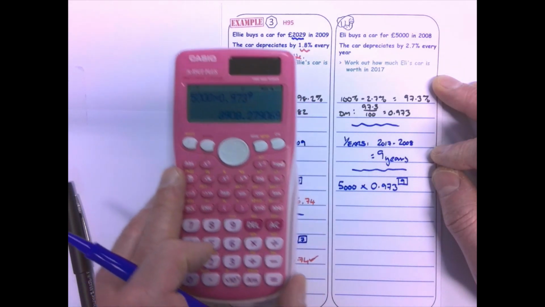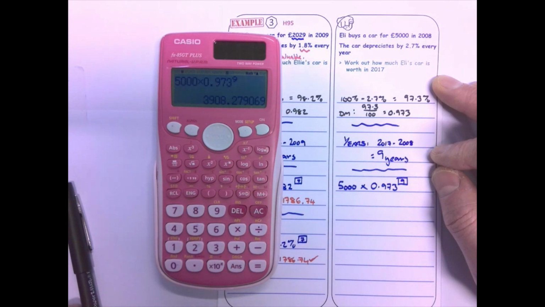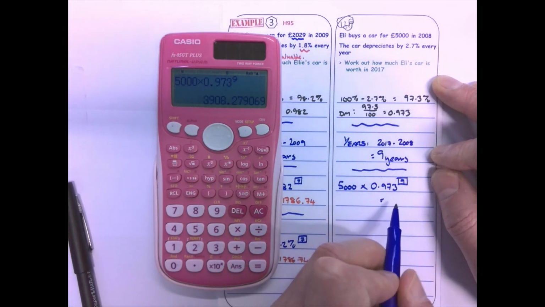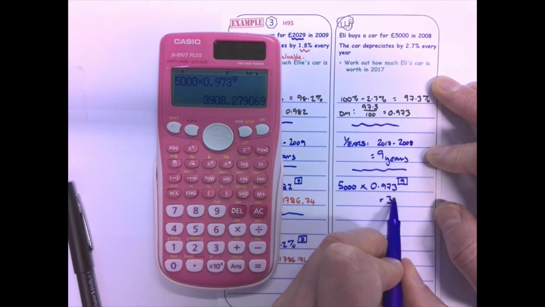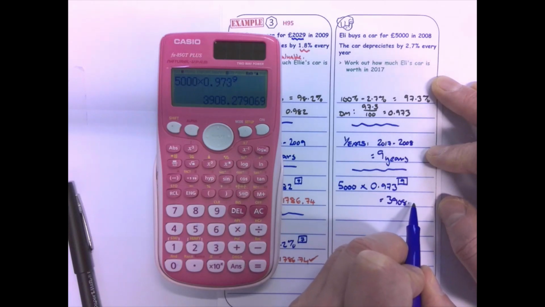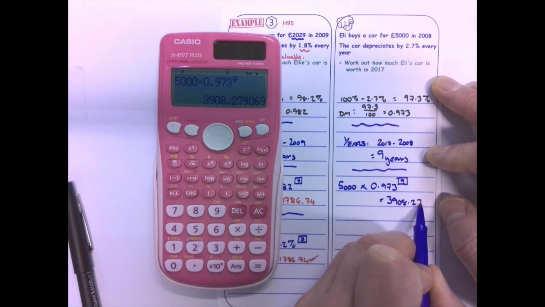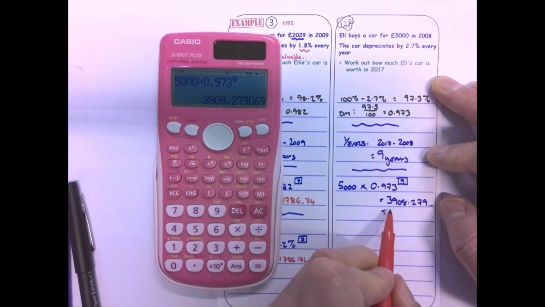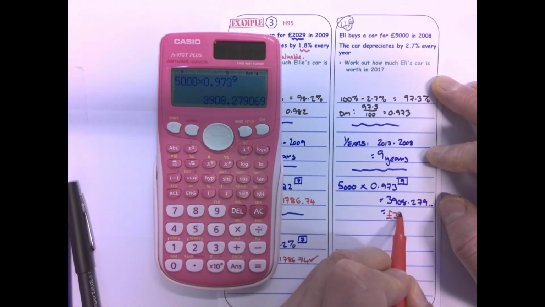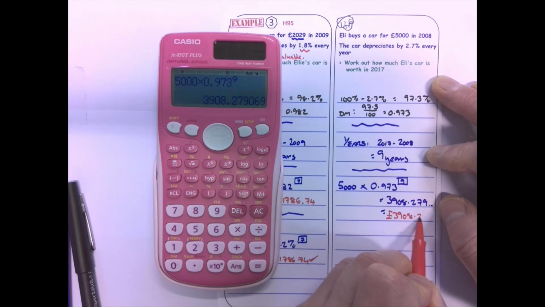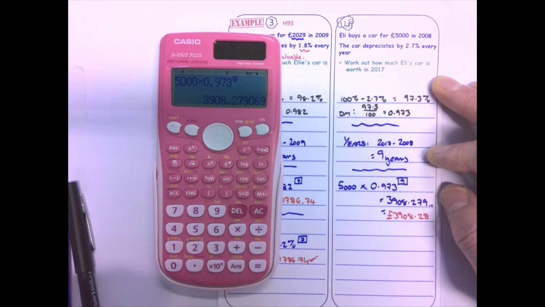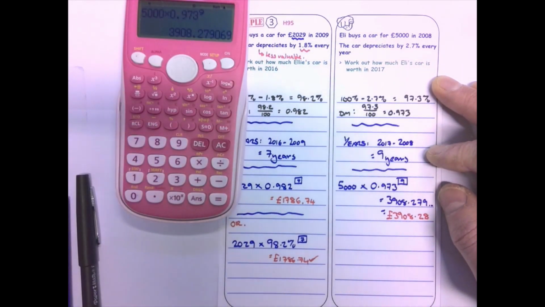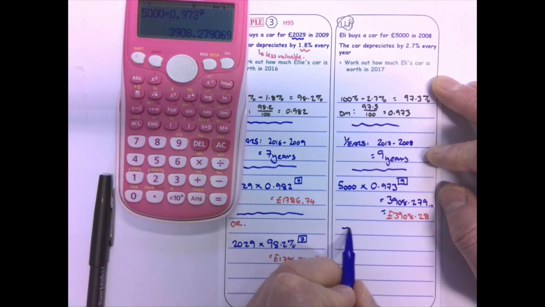It's only worth £3,908 and 27.9p. So we're going to need to do a bit of rounding there, aren't we? 3908.279 is 3908.28.